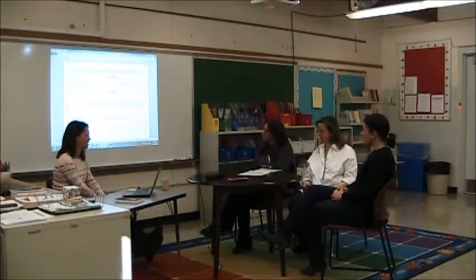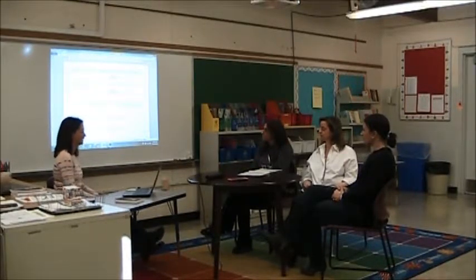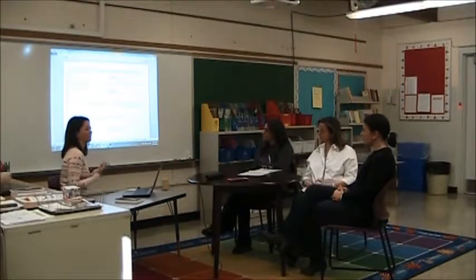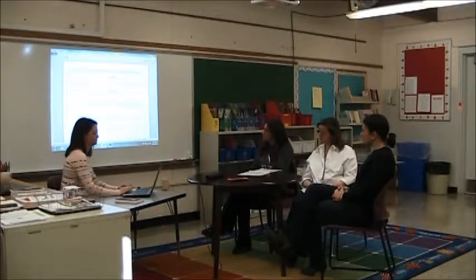informational text. The standard reads, compare and contrast the most important points and key details presented in two texts on the same topic. Let's begin with taking some ownership of that standard so that we can truly start working with it. What does it mean to you?